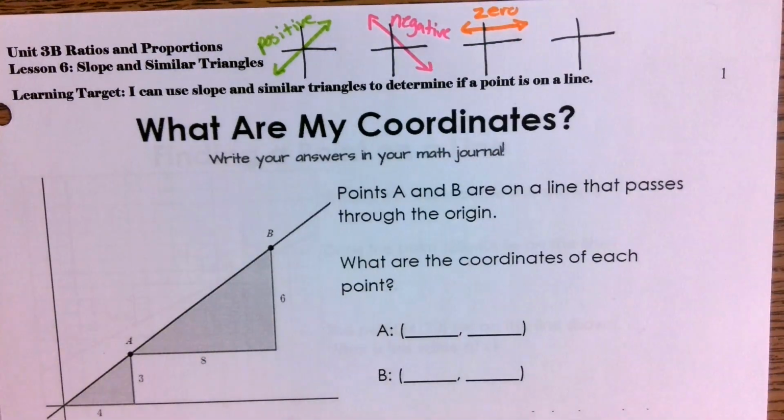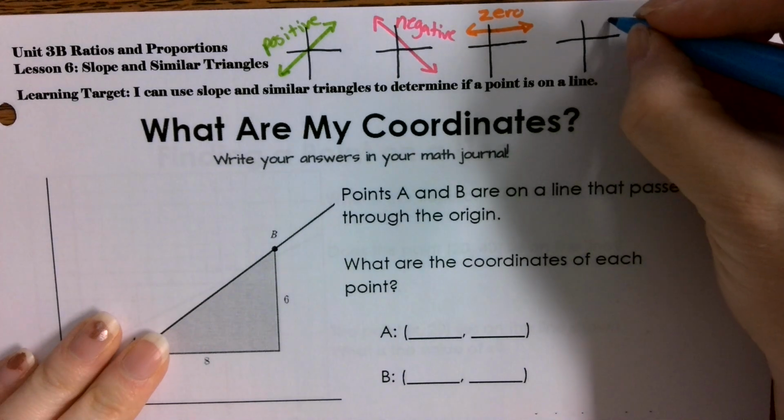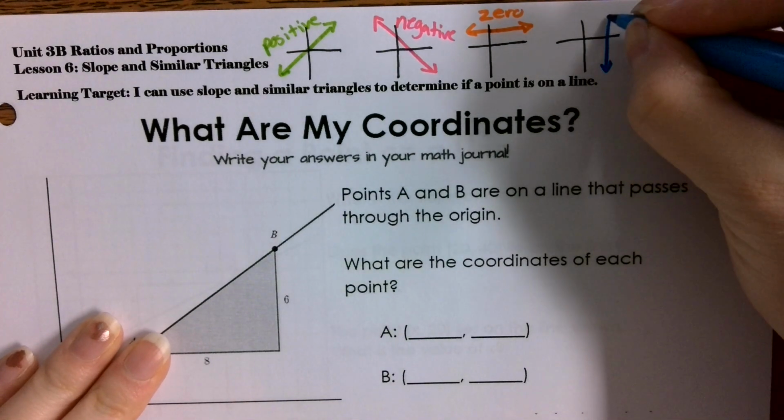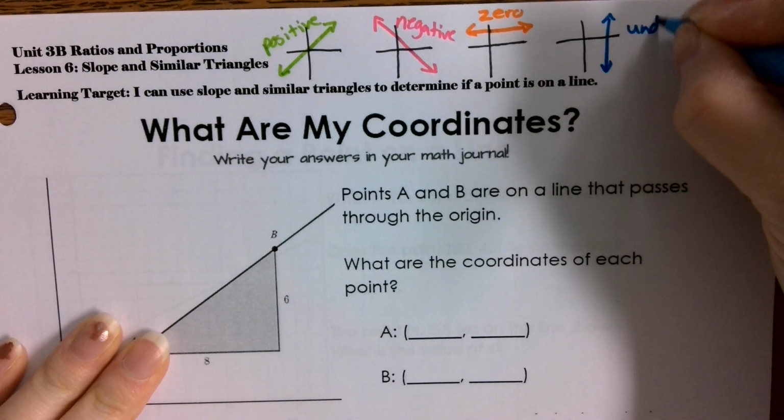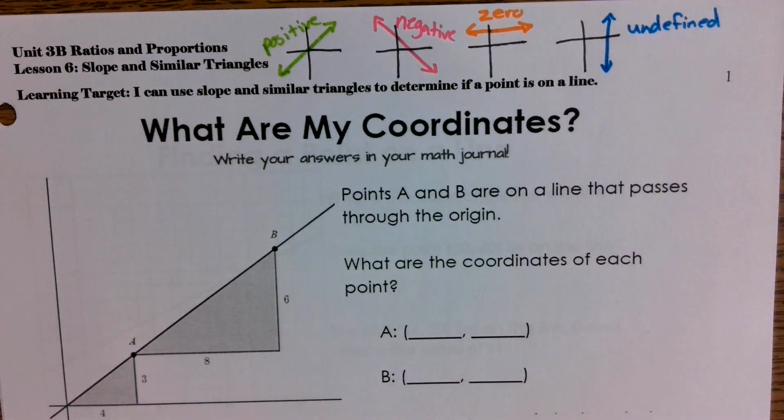That horizontal line is creating that idea of a zero fun concept, or a zero slope. And then our last one is when he fell off the cliff and started yelling undefined. So undefined is that vertical line that we create. Those are the 4 types of slopes that we learned about.